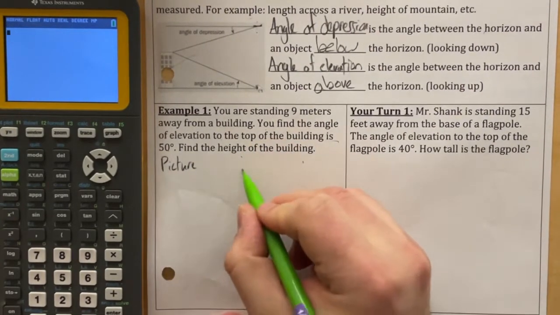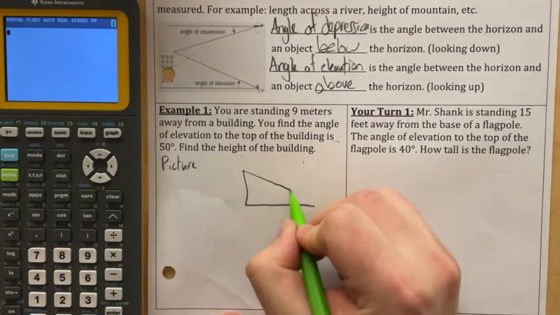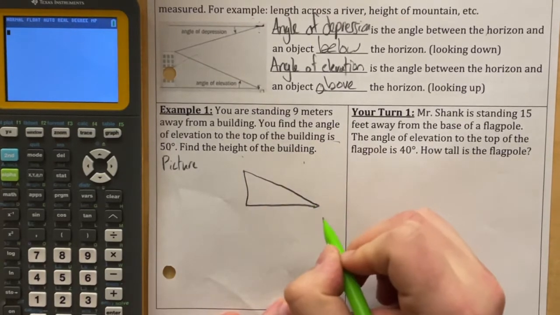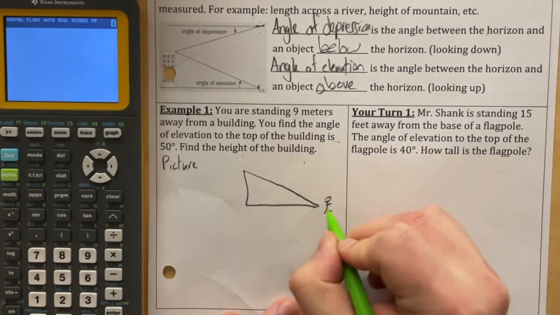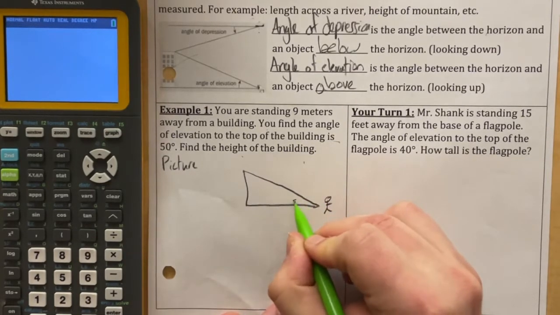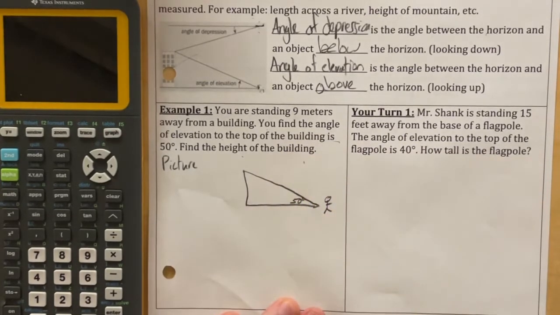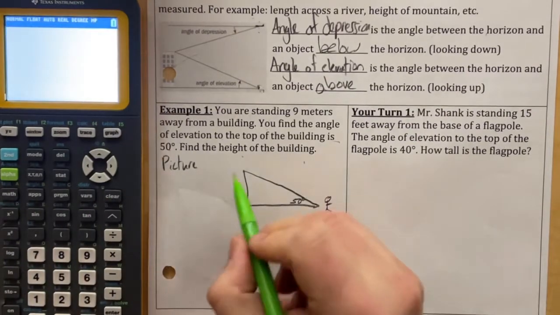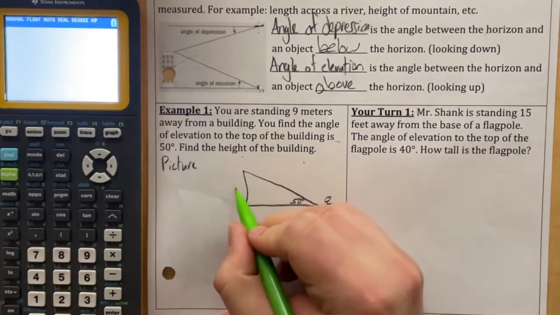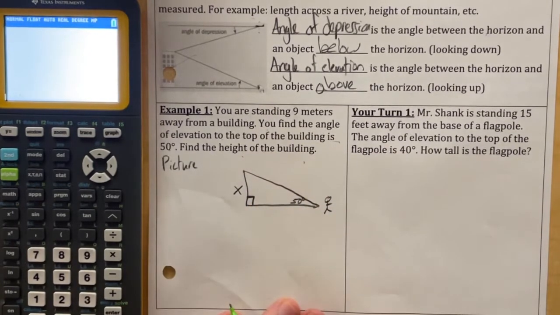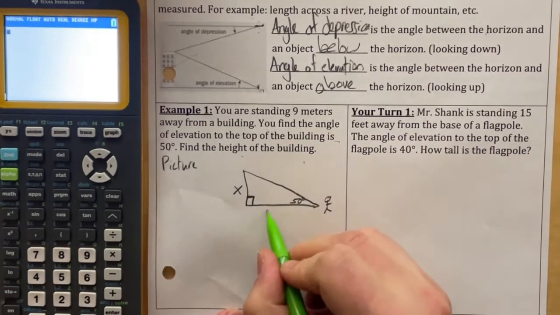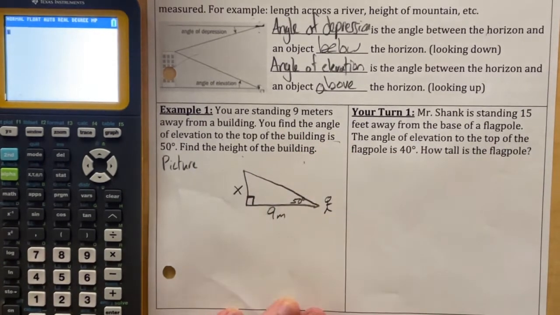I'm going to say, okay, I have my right triangle. I can say, all right, if I'm standing here and I'm looking up, this angle is going to be 50 degrees. I'm going to say that here is my building. I'm looking for that amount X, that height of the building. So I can then say I'm standing 9 meters away.